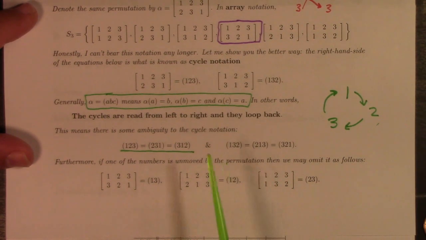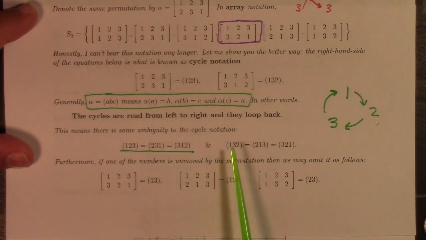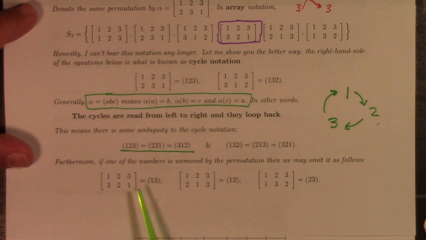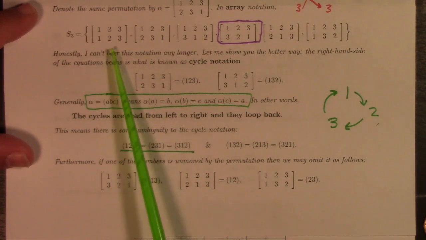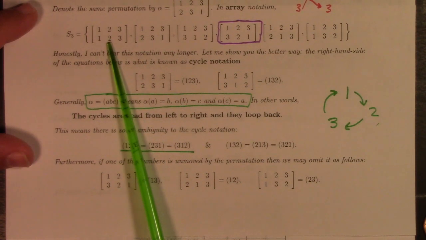So in total, S3 has 6 permutations. It has this 3-cycle, that 3-cycle, these three 2-cycles, and then also the identity map. Which, well, how do you write the identity map in cycle notation?